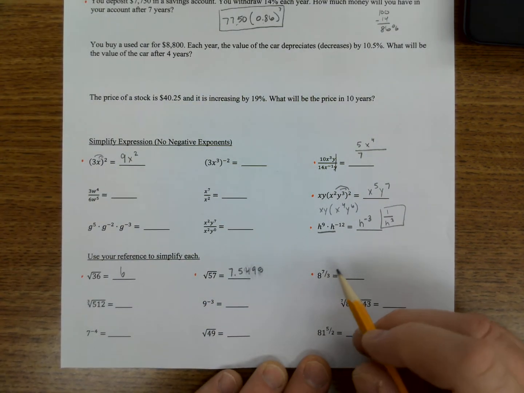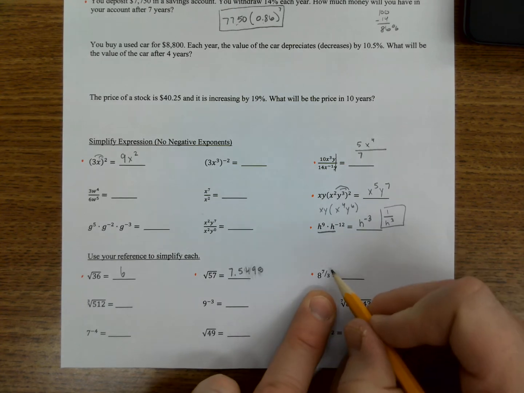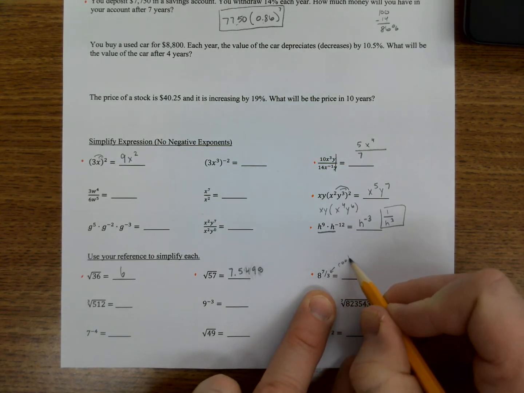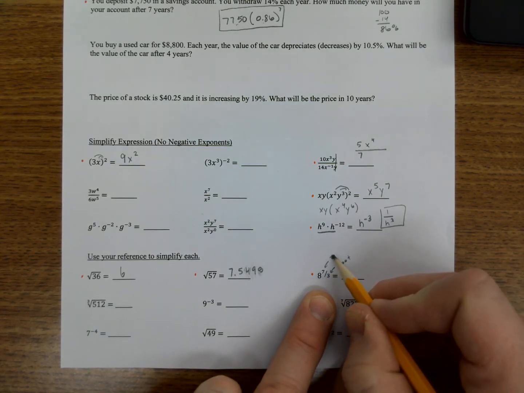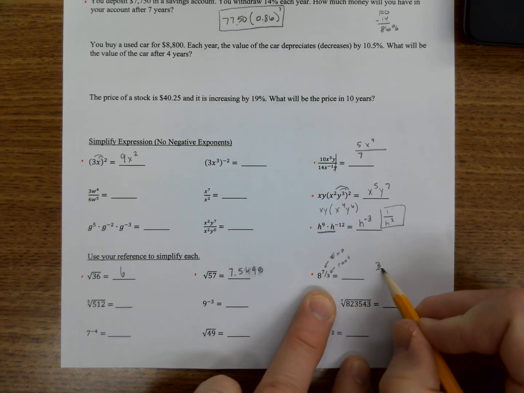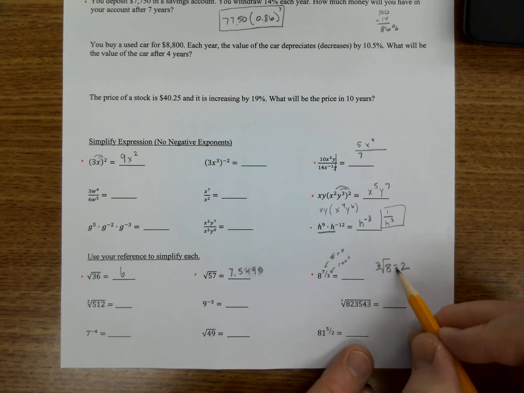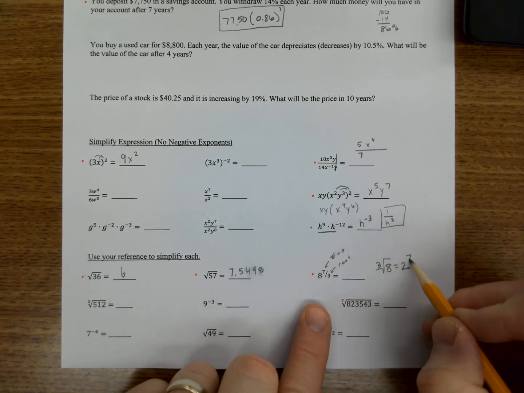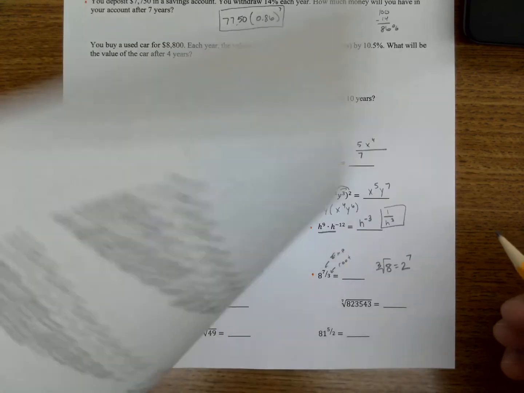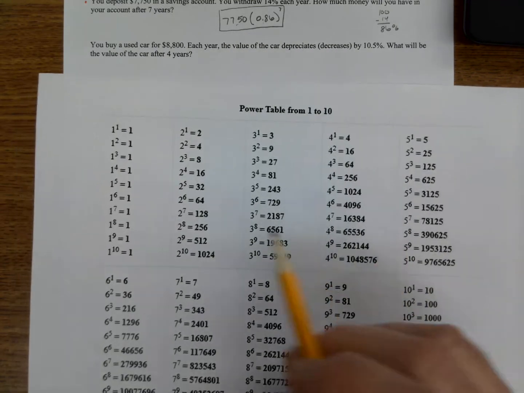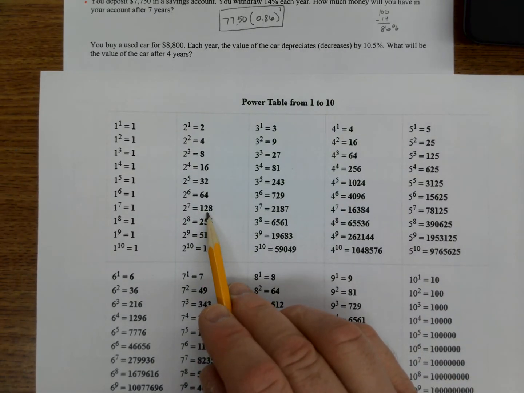8 to the 7/3 power. Well, let's start with the root first. This is the root, and this is the exponent. So we need the 3rd root of 8. Well, that's 2, because 2 times 2 times 2 makes 8, and now I need to bring it to the 7th power. And 2 to the 7th power is on this side of your reference sheet that you can use on your test, 128.